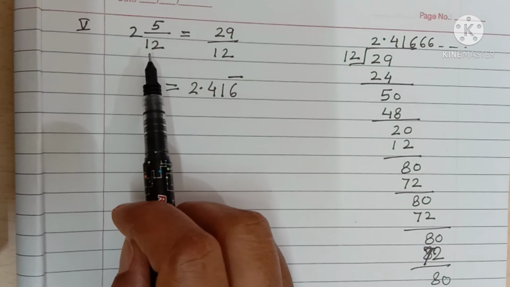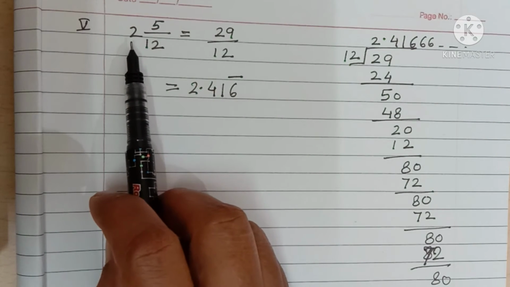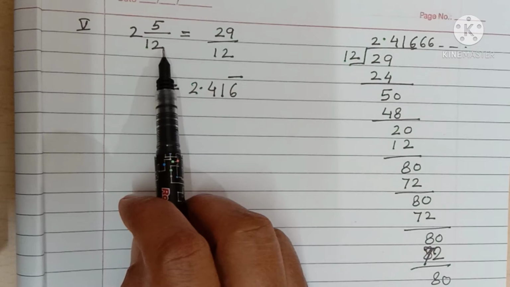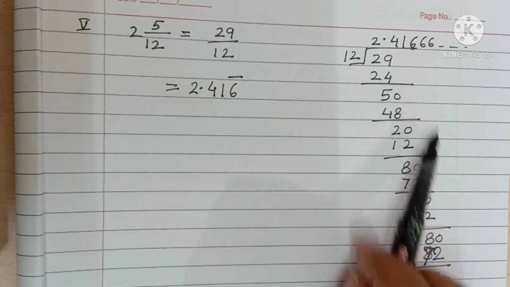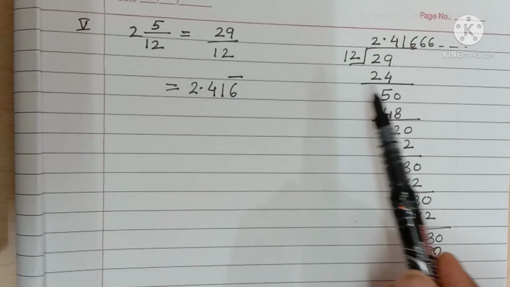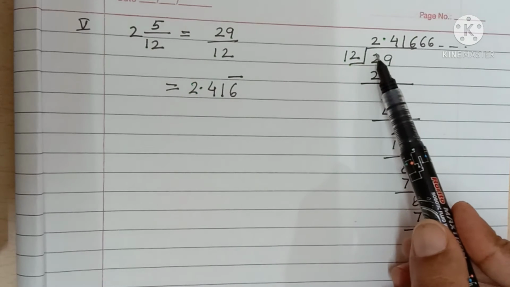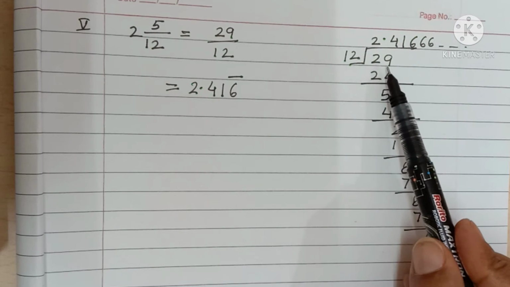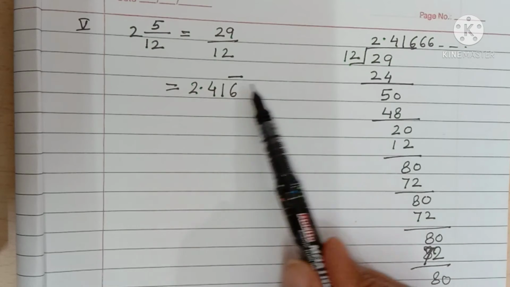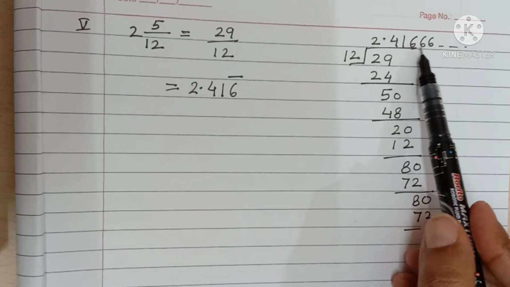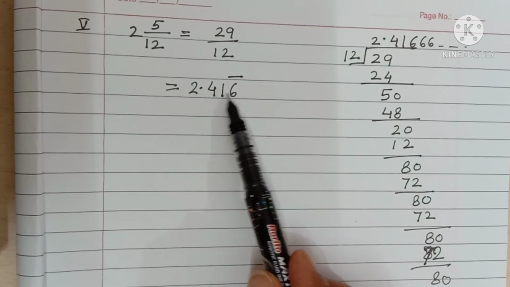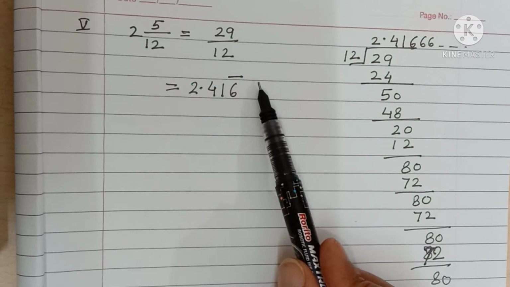This is the last part of question number 2, part 5: 2 whole 5/12. I have shown it here. Do it yourself. This division is 29 by 12. You will get the repeated digit is 6. So you can write it like this, 2.416 with a bar.